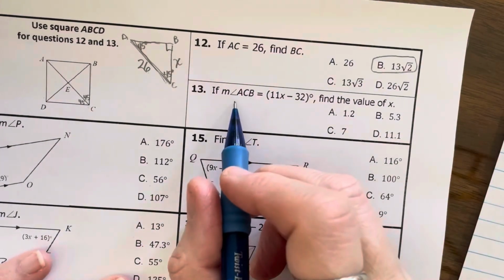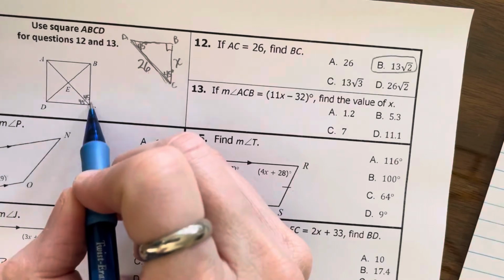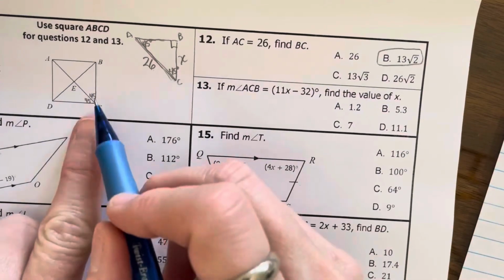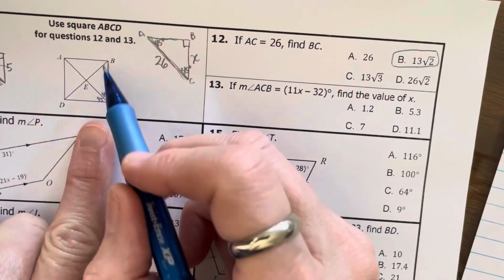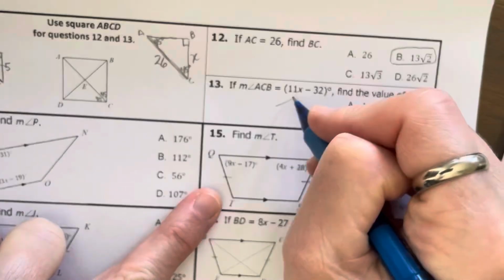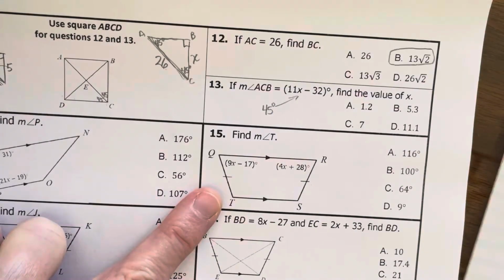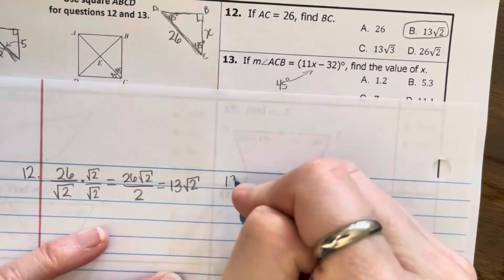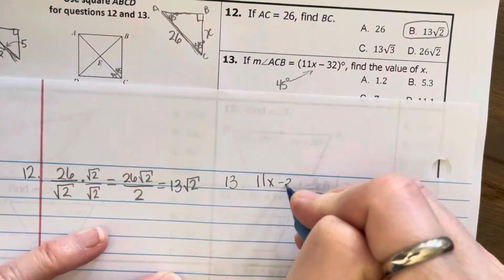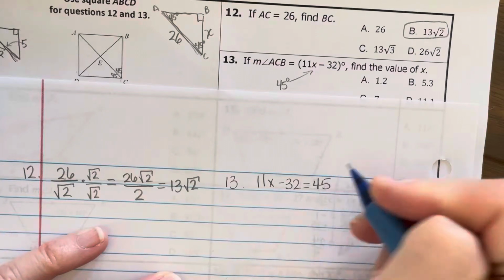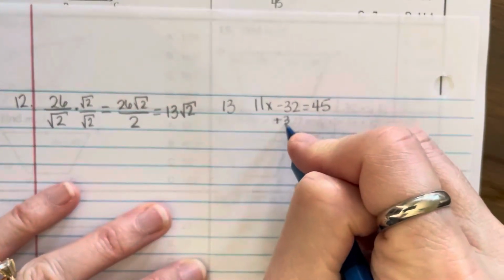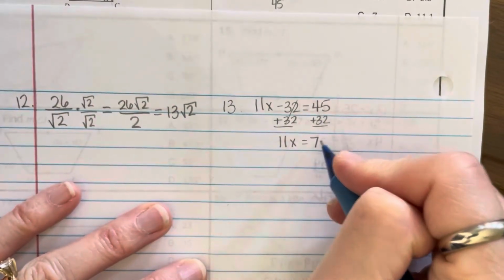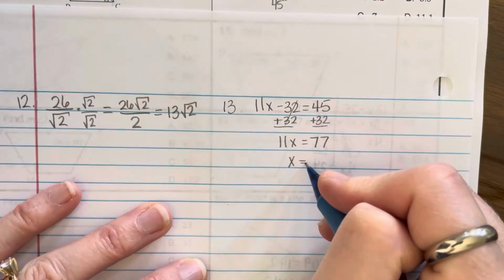All right, if the measure of angle ACB is equal to 11x minus 32, find the value of x. Well, humorously, we've already written in there that angle ACB is equal to 45 degrees. So I know that this is 45 degrees. So 11x minus 32 is equal to 45 degrees. Add 32 to both sides. You get 11x equals 77. Divide through by 11, and you get x equals 7.